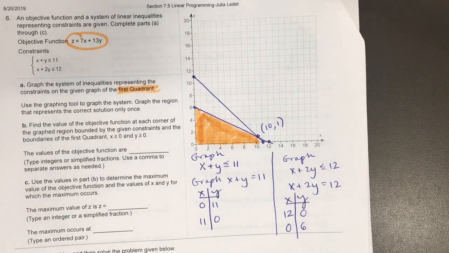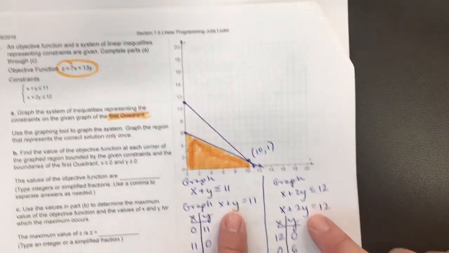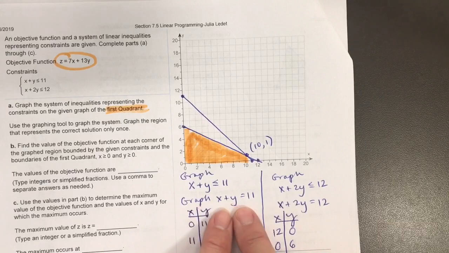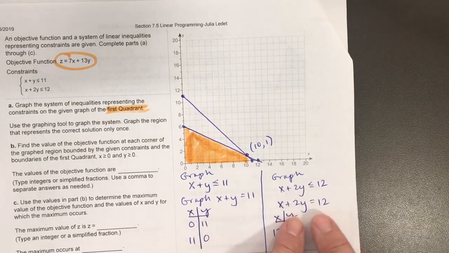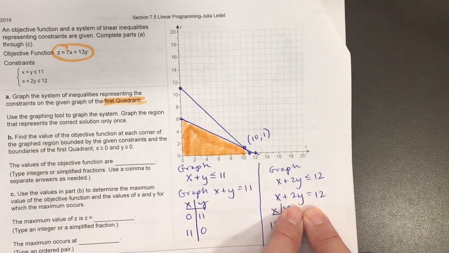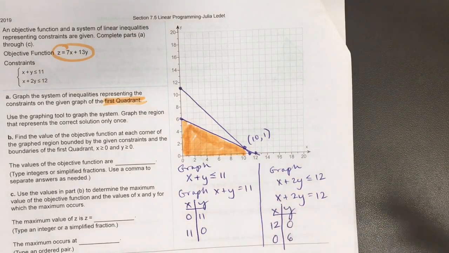If that's my guess, I need to look back at my equations. Does that point fit in here? 10 plus 1 equals 11. Yes. Does it fit in the other one? 10 plus 2 times 1, that does equal 12. There's my intersection point.